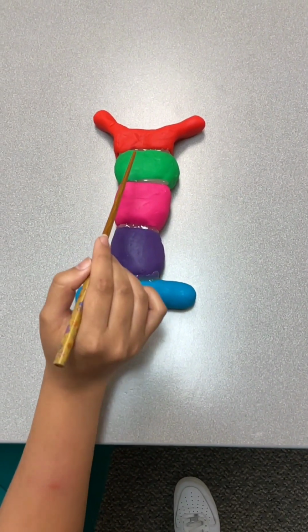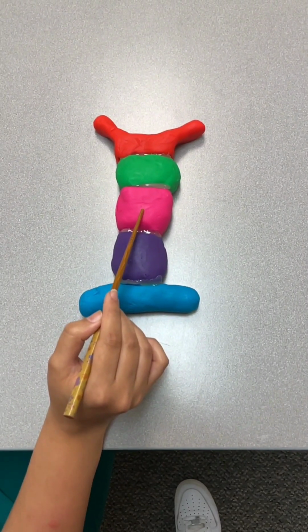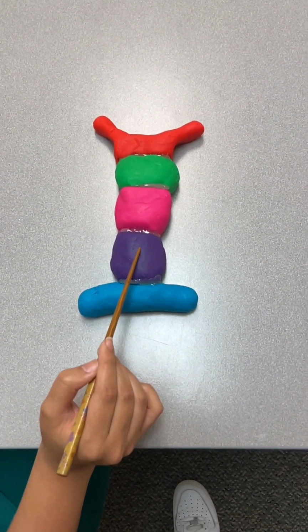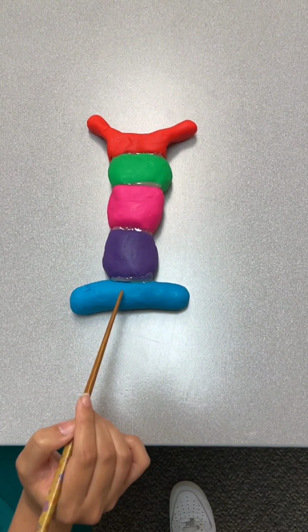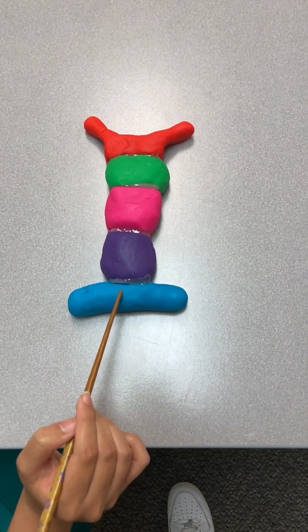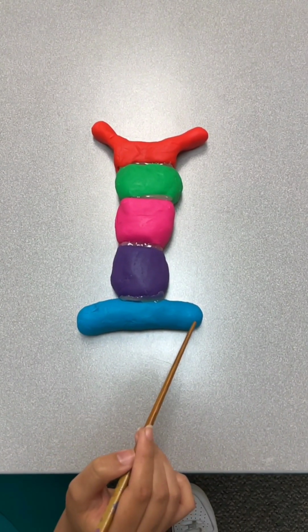The bulbus cordis attaches to the primitive ventricle, and the primitive ventricle attaches to the primitive atrium. The primitive atrium is attached to the sinus venosus at the bottom, which has the right and left horn.